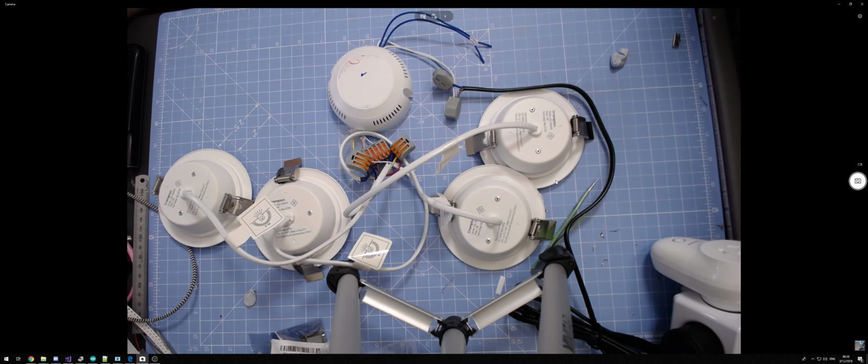Today's video is about the Shelly2LED, which is a 2-channel 40-watt dimmable LED controller. For the purpose of this demonstration, I have set up 2 cheap 10-watt LED downlights per channel.